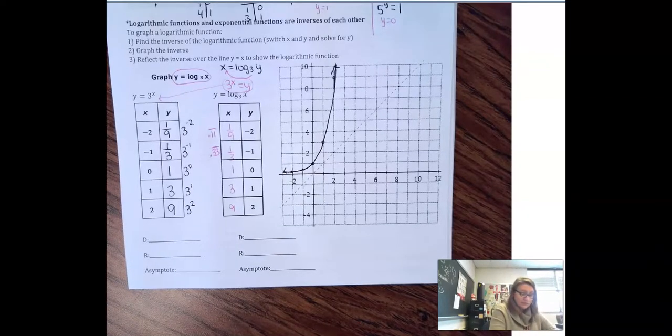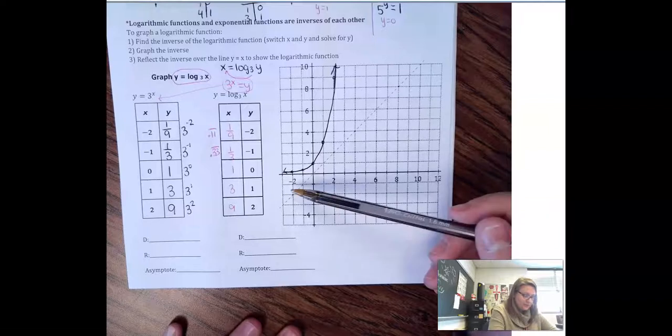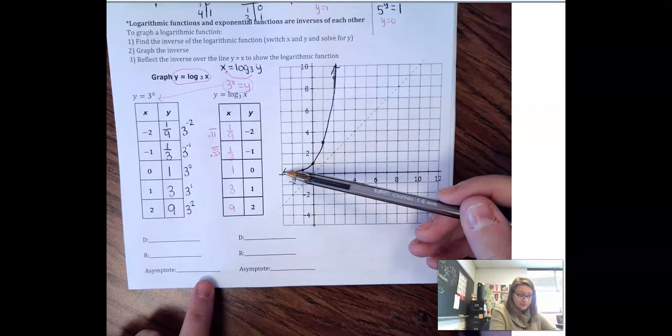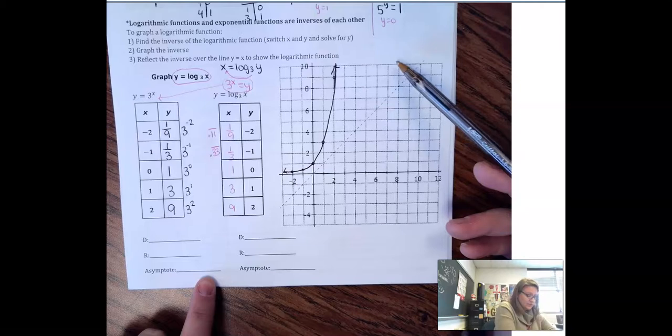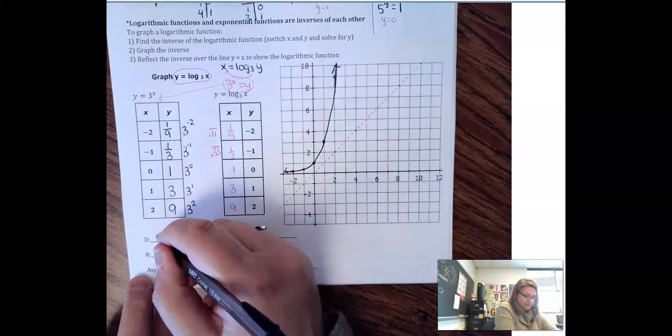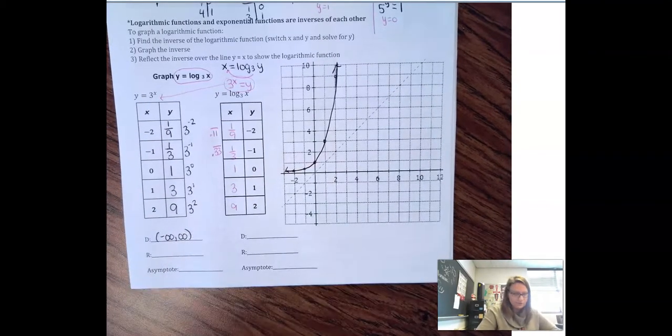So this is an exponential. We did that at the beginning of the unit. In terms of your domain, that goes to the left forever, and this goes up really fast, but it does go to the right forever. So the domain should be -infinity to infinity. That's true for any exponential function.